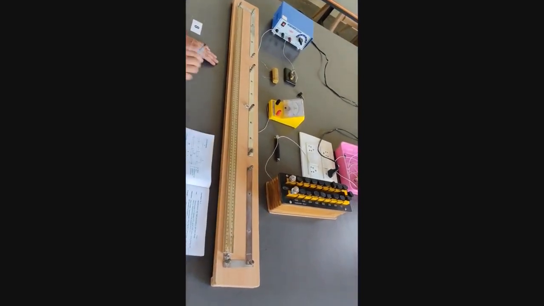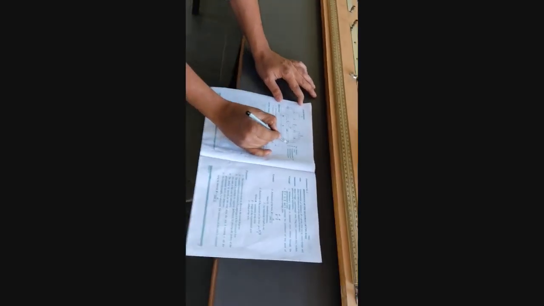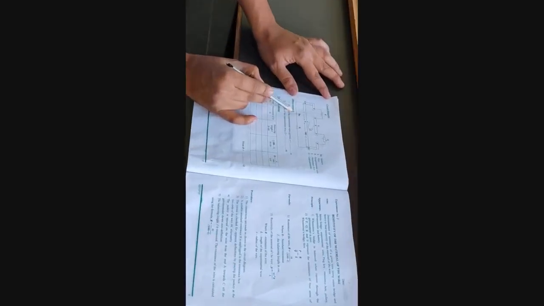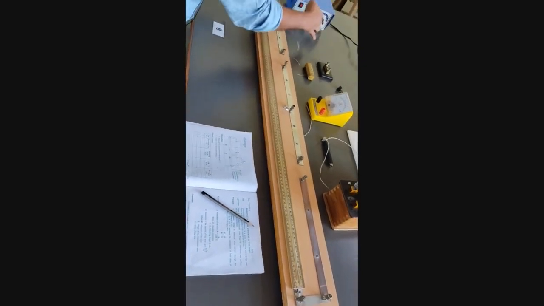So let us start the connections now. Look here, point A and point C. Point A is connected to the positive terminal of the battery. Let us connect that. Let us assume this is point A and connect it to the positive terminal of the battery.